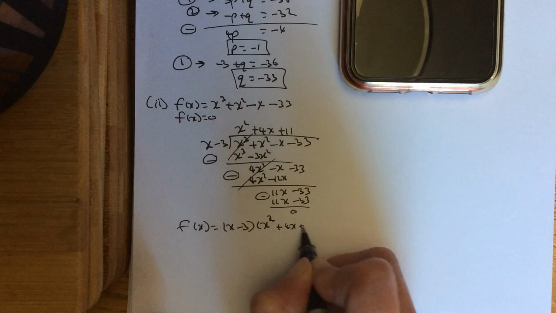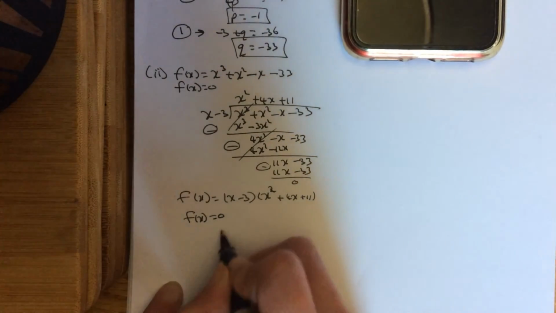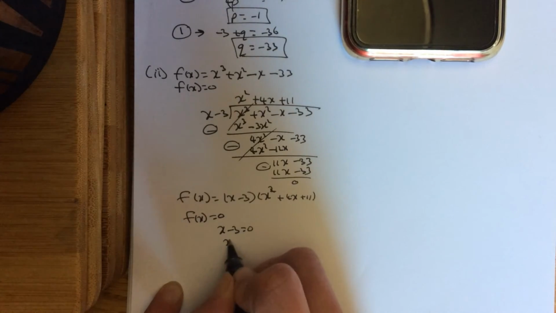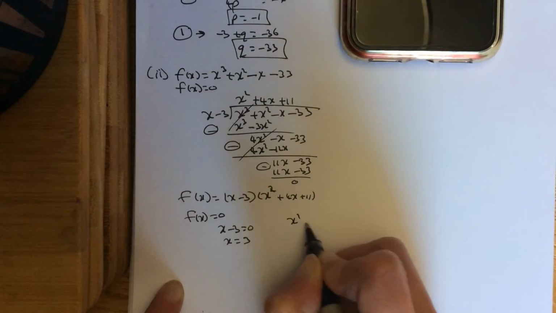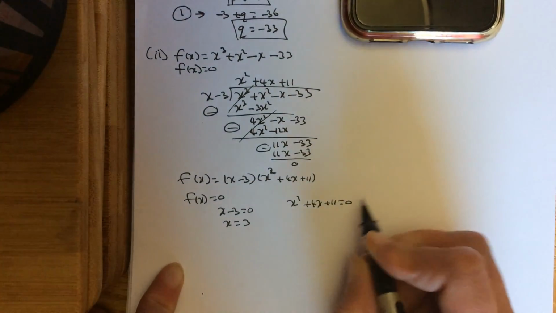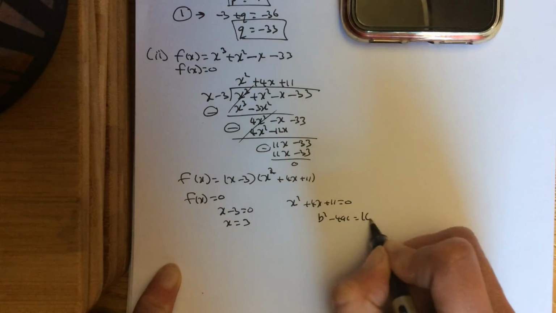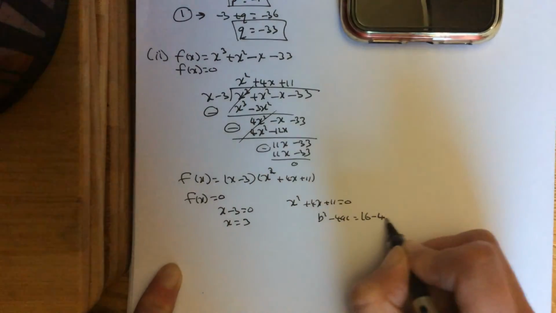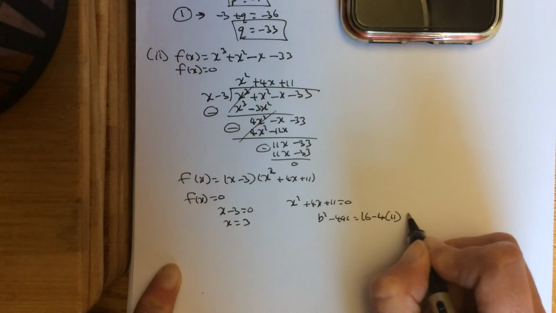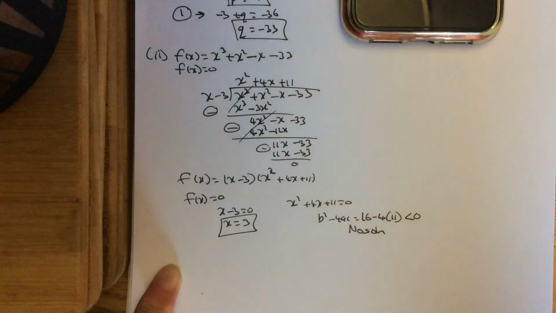Now, this question wanted when f(x) equals 0. So put the first bracket equal to 0 and solve. And put the second bracket equal to 0. Now, to see if you're going through the whole quadratic formula here, you can just try the discriminant to see if it works out. b squared minus 4 times a times c. That is going to give me a negative number, so no solution. So the only answer is x equals 3.